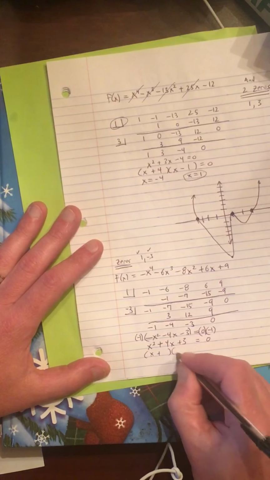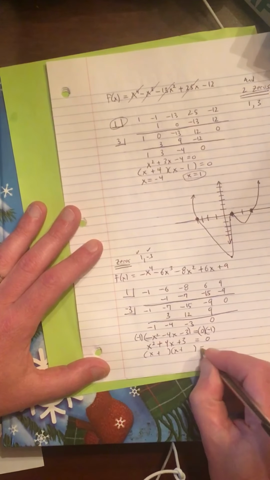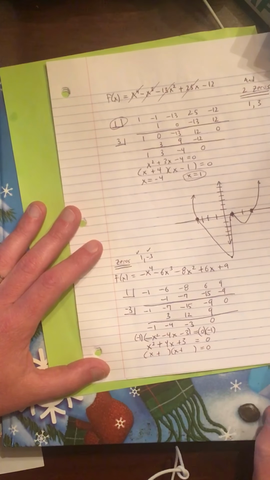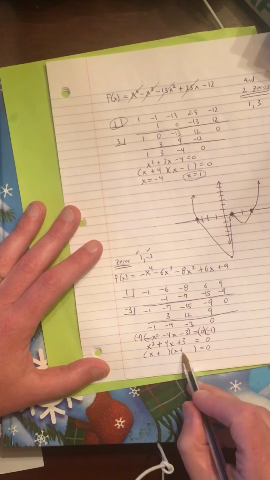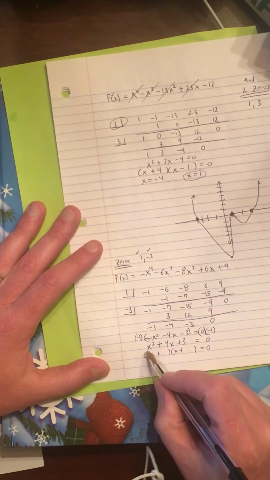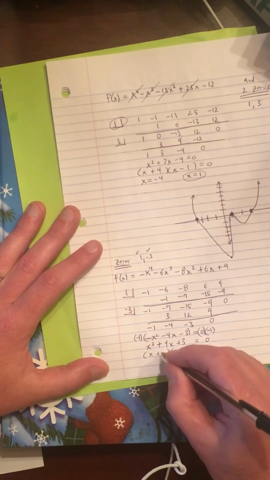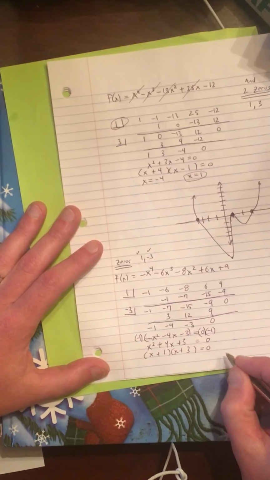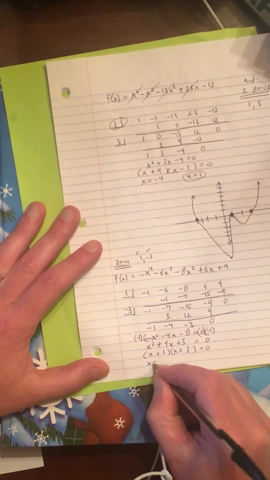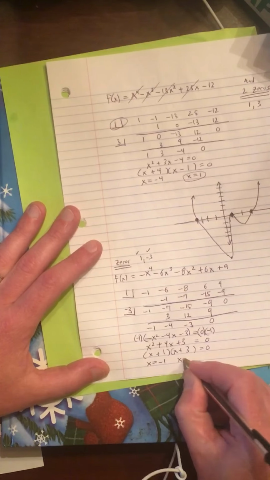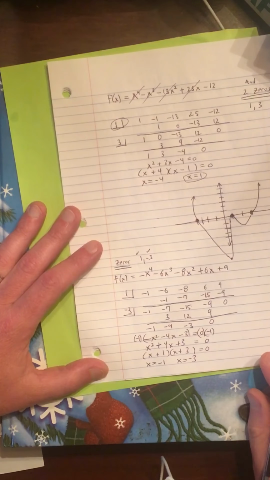And then you got something that factors quite nicely. x plus and x plus. How'd you know it's x plus, sir? Well, the whole thing is positive. The only way you get positive here and positive here is if both terms are positive. There's no leading coefficient here, so x times x. And 3 is prime, so it's got to be 1 times 3. This one's about as easy as it gets. So you got x equals negative 1 and x equals negative 3.